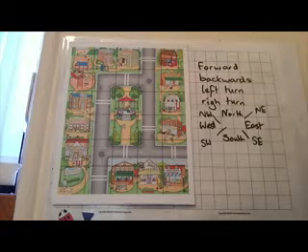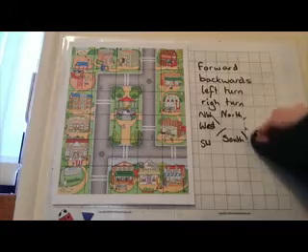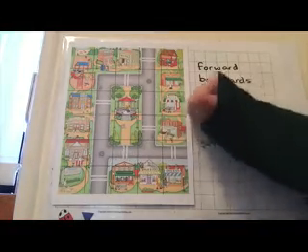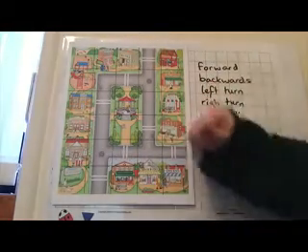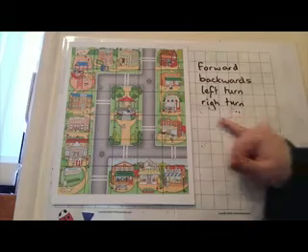But for now, we're just going to concentrate on the first four. So we'll come back to the compass afterwards. So, basic directions.